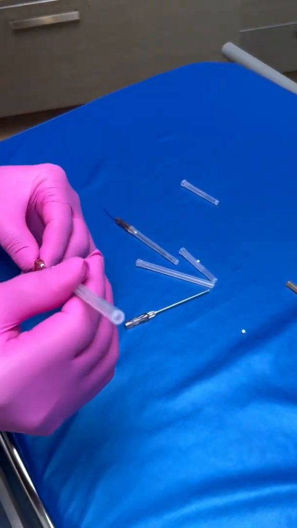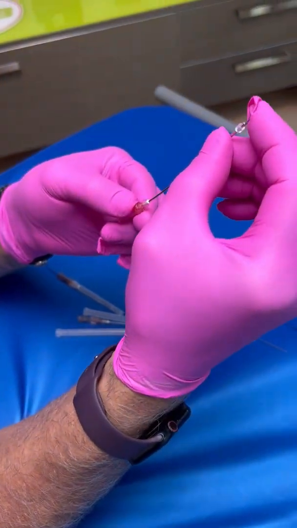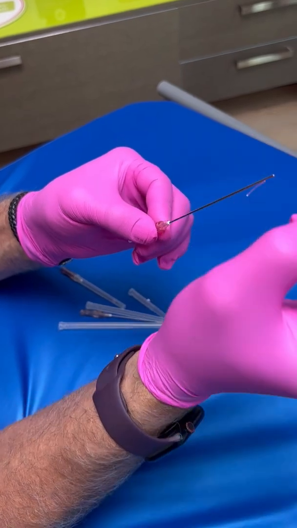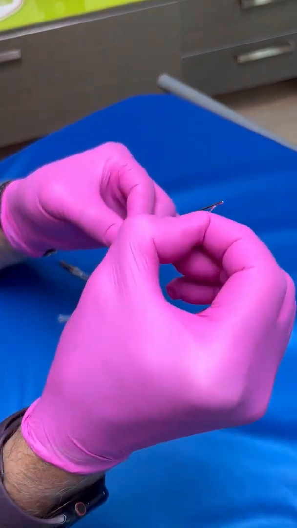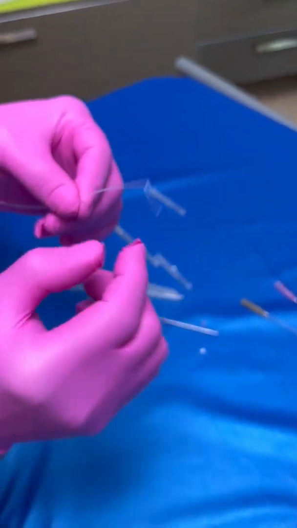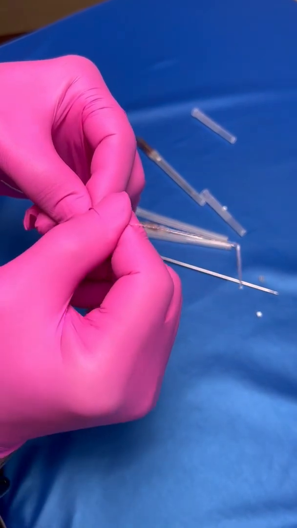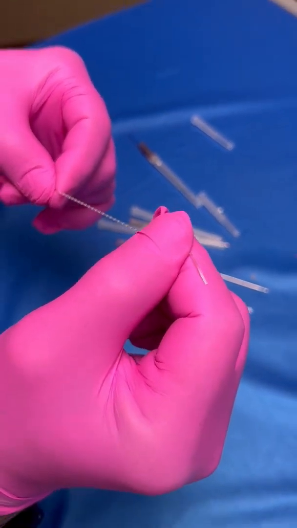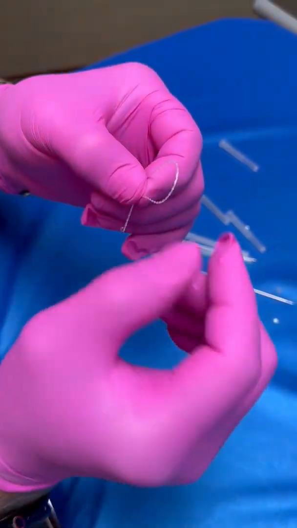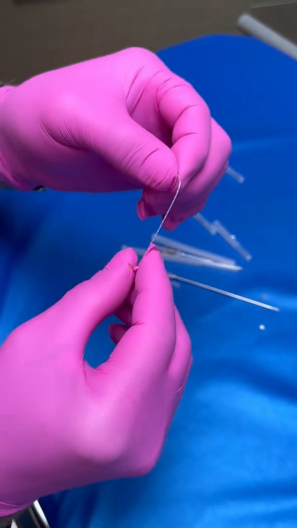Here's a typical PLA thread. Again, you can see this is a blunt cannula, and this is what we call a W-shaped tip. And we take this off, and here's the thread, a classic PLA thread. Clear, polylactic acid, highly stimulating. Actually, it's the same as Sculptra. It's the same substance as Sculptra, polylactic acid.